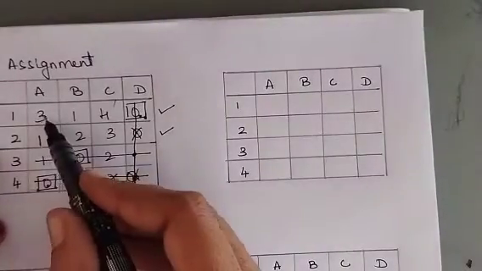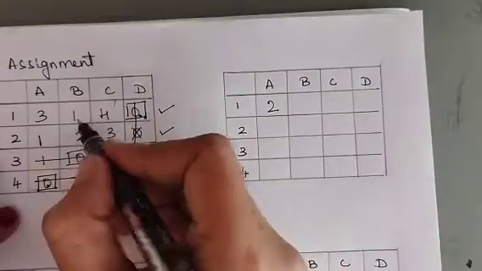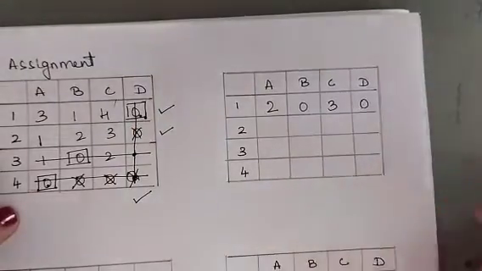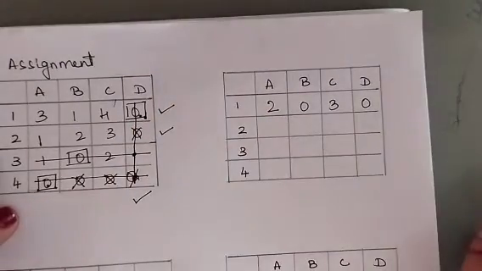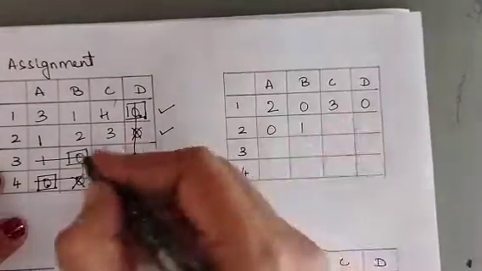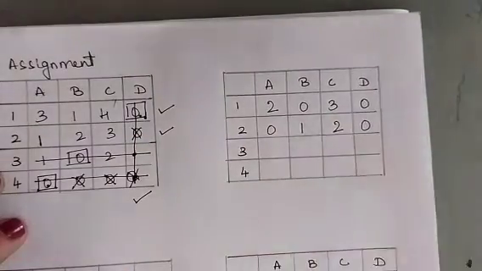So 3 is an open element. 3 minus 1 will be 2. 1 minus 1 will be 0. 4 minus 1 will be 3. 0 is kept as it is because it is cancelled. Now next, 1. 1 minus 1 is 0. 2 minus 1 is 1. 3 minus 1 is 2. 0 again repeats.